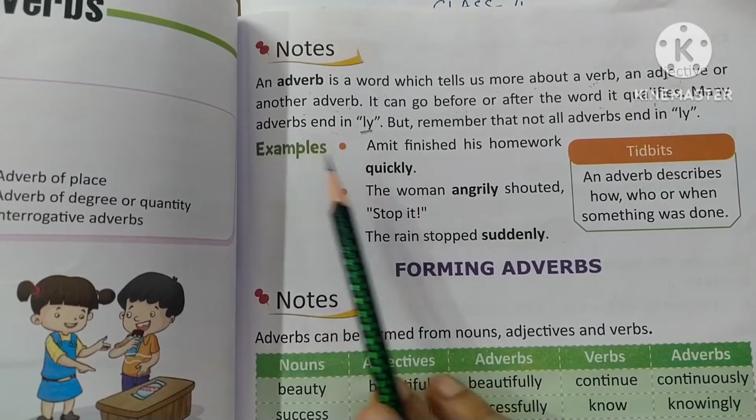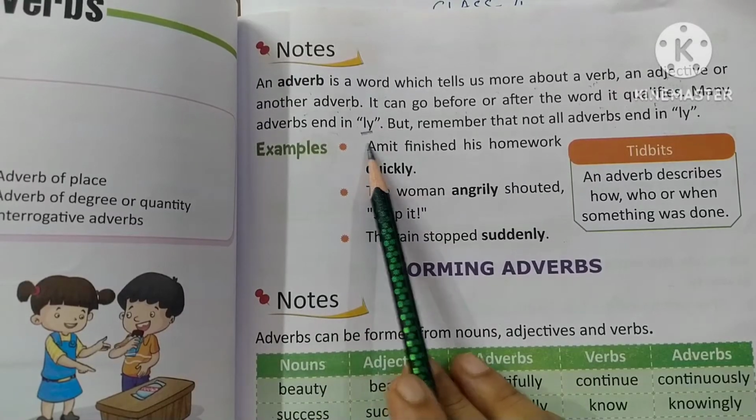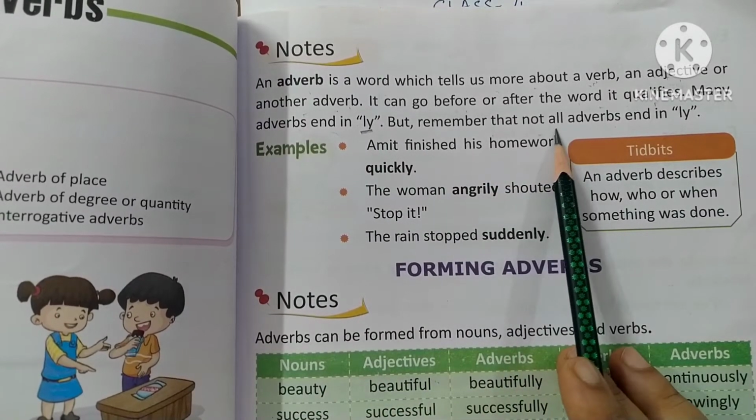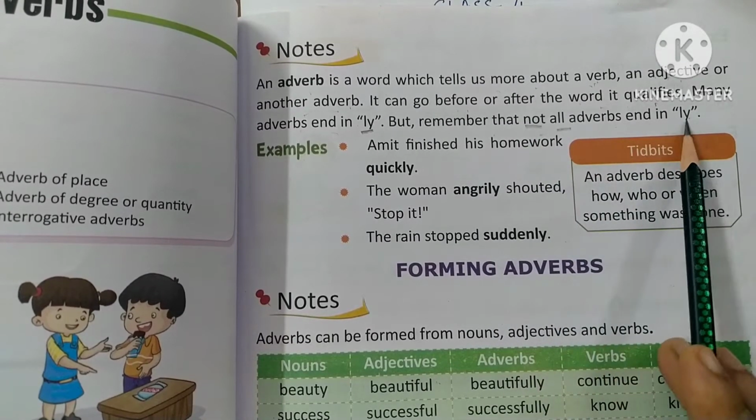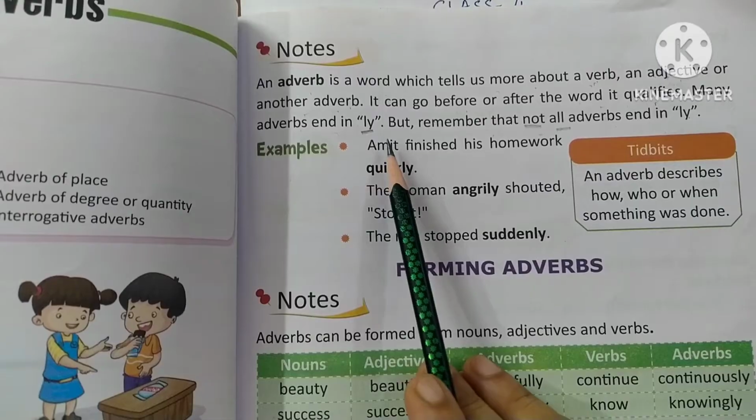Please remember, mostly all the adverbs end in ly. But remember that not all adverbs end in ly. Not all adverbs end in ly. Mostly all adverbs end in ly.